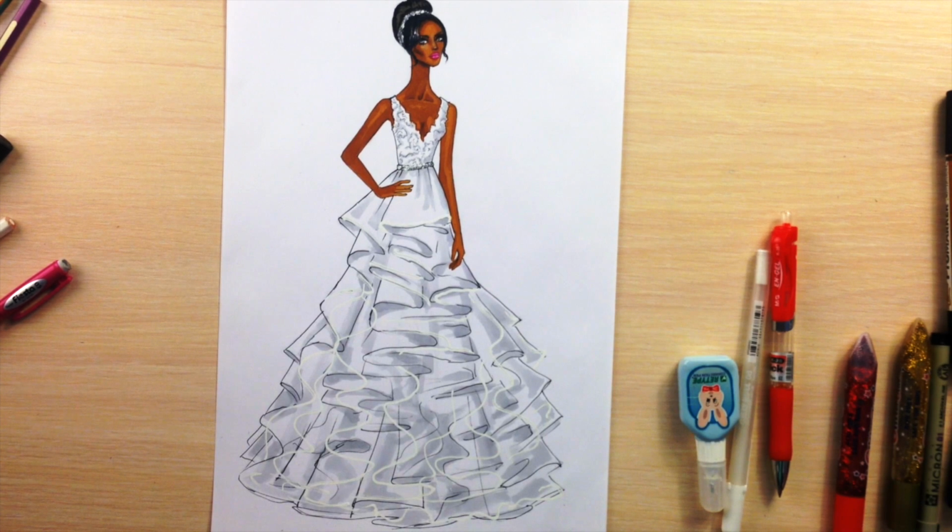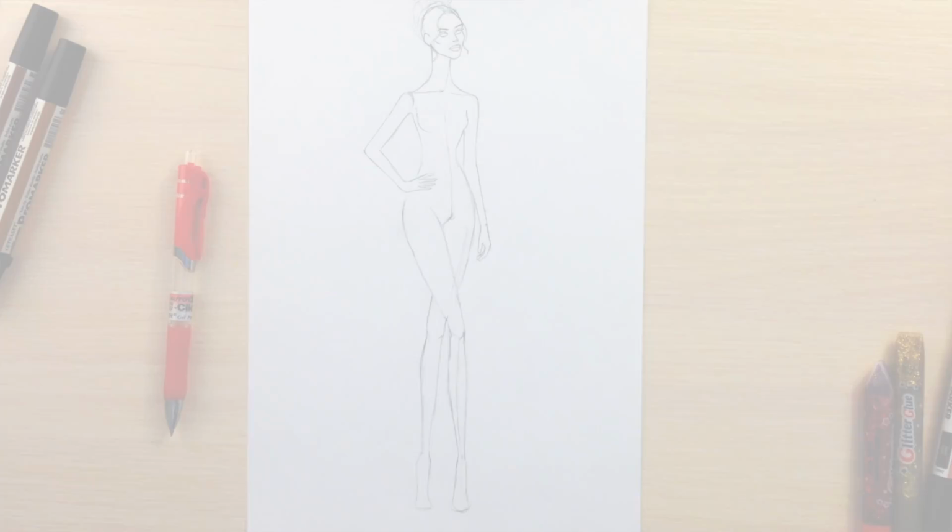Hi everyone, it's FSketcher fashion drawing tutorials, and this is part 3 of how to draw a wedding dress series of tutorials, which is a crash course on how to draw wedding dresses. In this tutorial we have this beautiful dress with A-line skirt with this amazing draping.